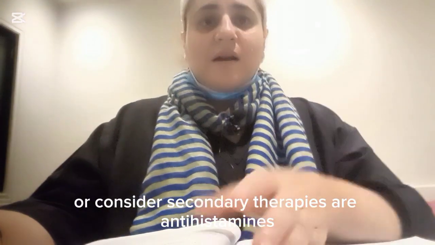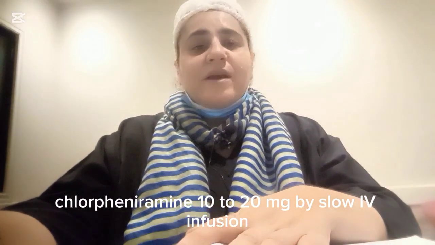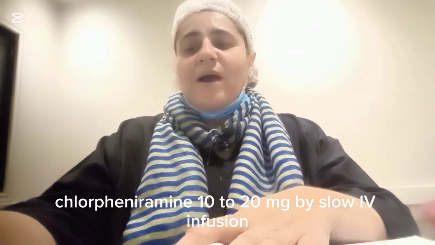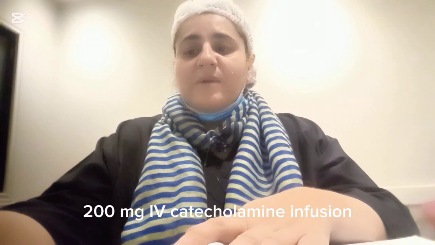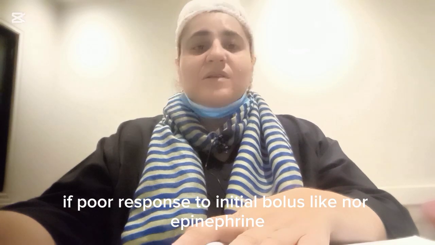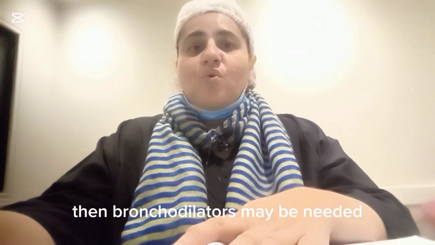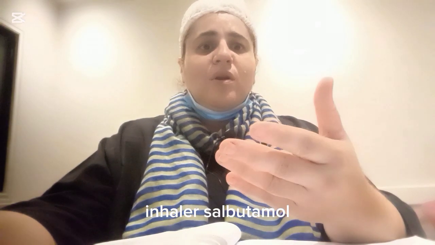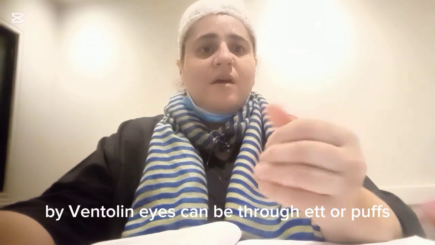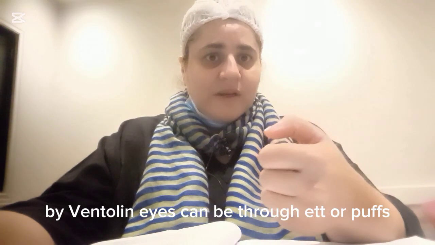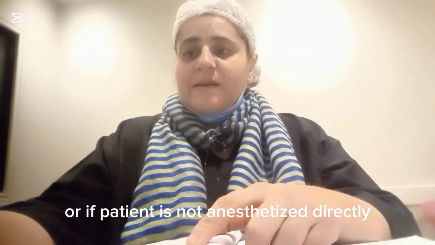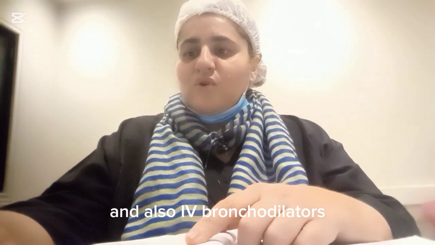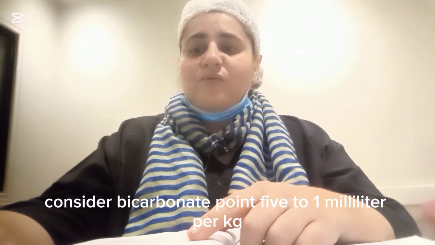Secondary therapies are antihistamines, chlorpheniramine 10 to 20 milligram by slow IV infusion, corticosteroids, hydrocortisone 200 mg IV, catecholamine infusion if poor response to initial bolus, like norepinephrine. Then bronchodilators may be needed. Inhaler salbutamol, Ventolin, can be given through ETT or puffs, or directly if the patient is not anesthetized. And also IV bronchodilators. Consider bicarbonate 0.5 to 1 millimole per kg.